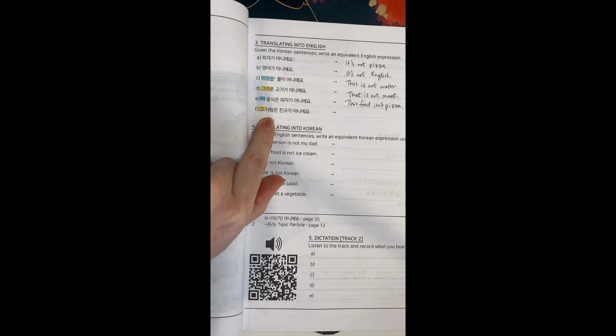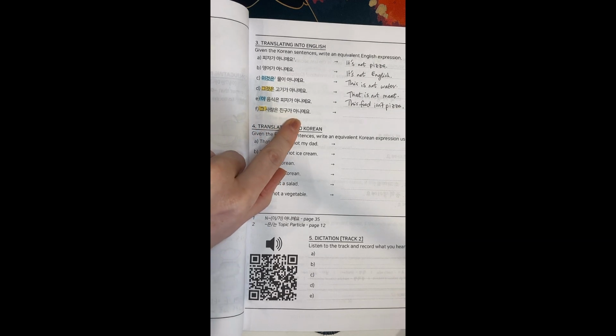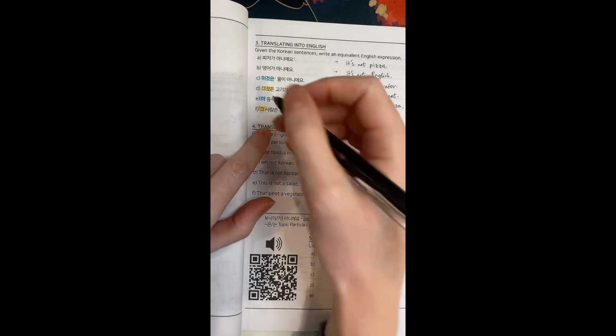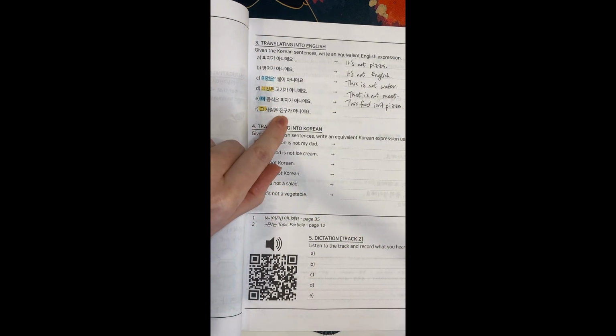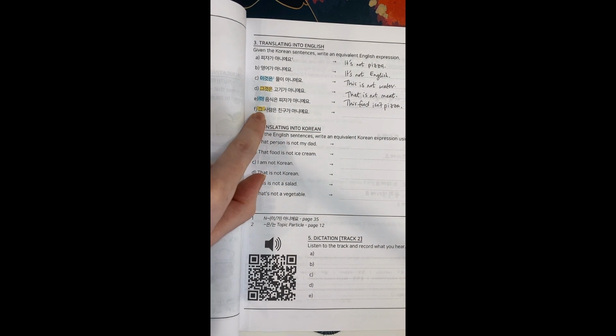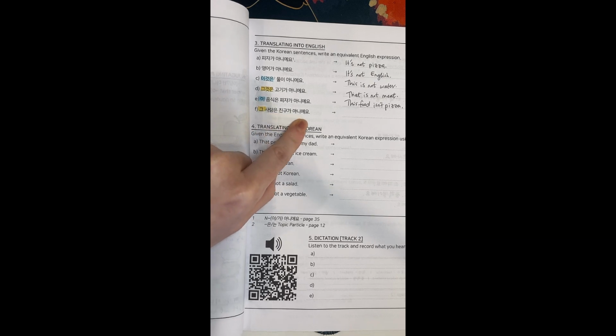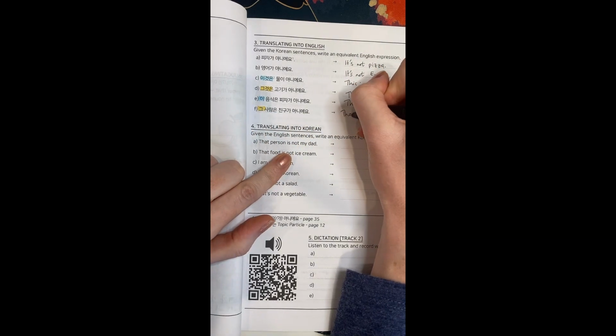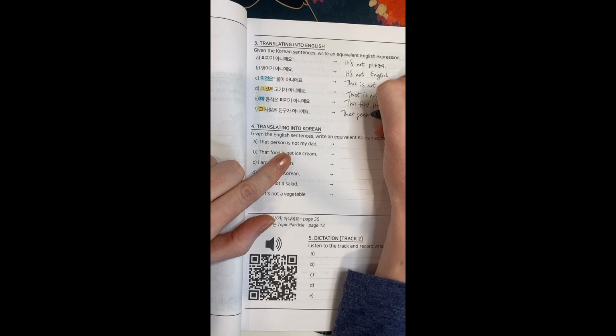So 그 사람은 친구가 아니에요. So 그 사람 means that person and 친구 means friend. So as for that person, 그 사람은 친구가 아니에요. That person is not a friend.